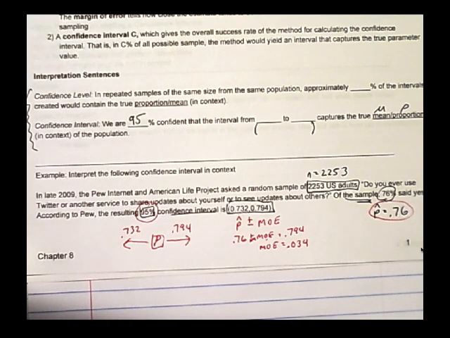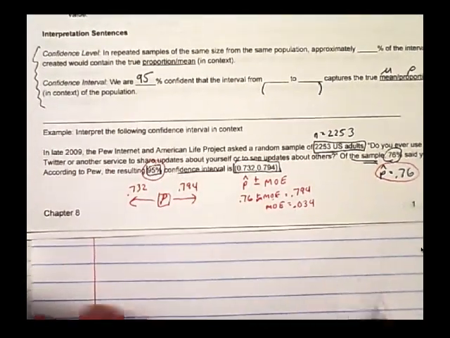So how would I interpret this? Here's a sentence we would write.